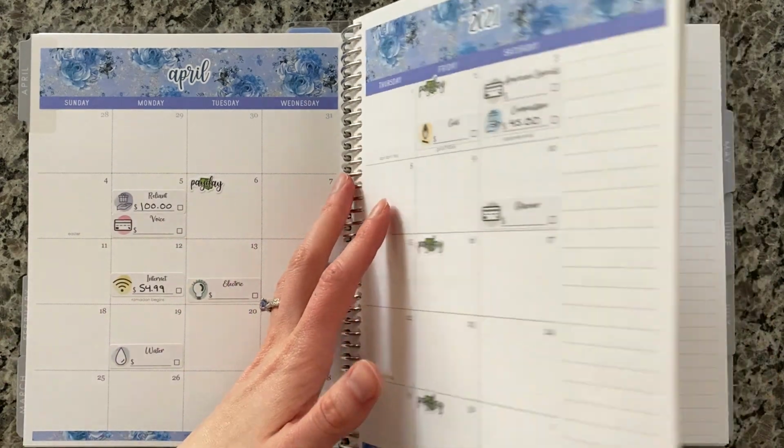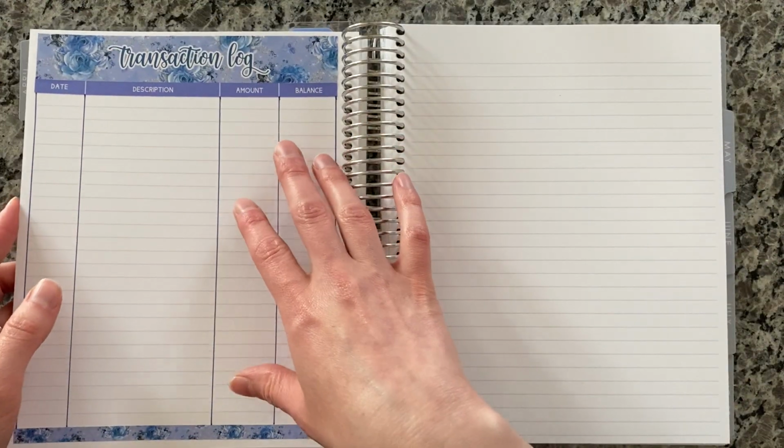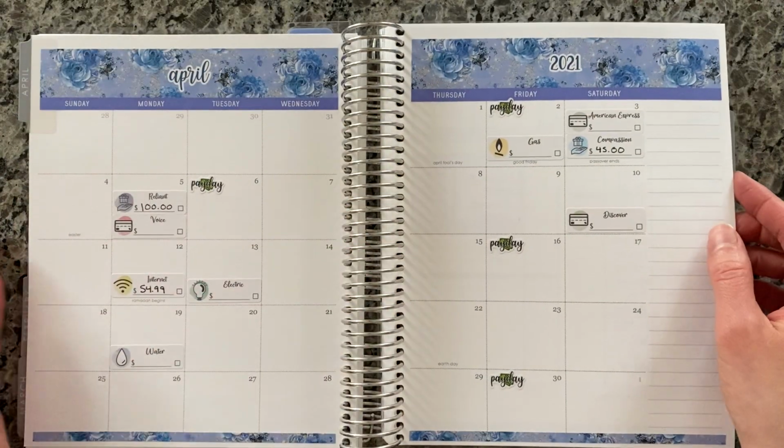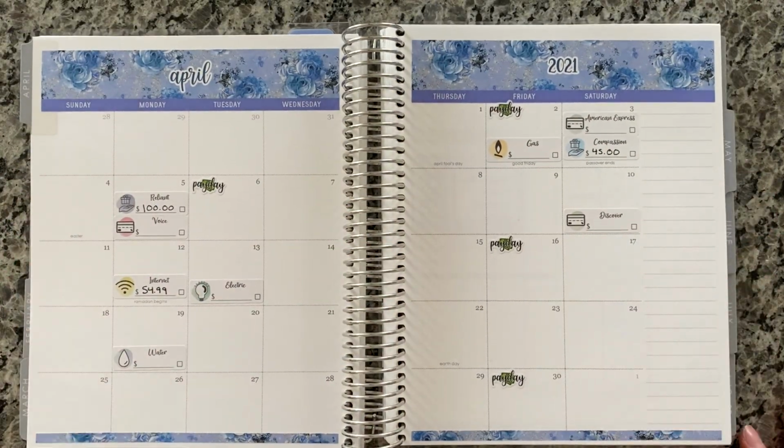And then for the paychecks, what I do on these pages, I just put all the expenses. And then for this, I put just what goes on the credit card. So that's just how I like breaking things out. I think we are all done though.